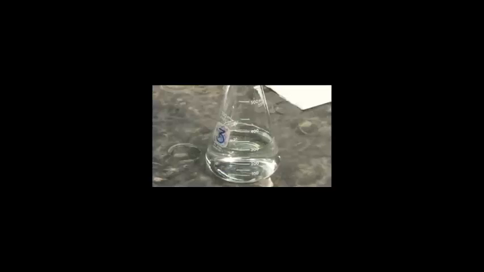And then once you add your 90% consumption of KMnO4, you can swirl your solution until it becomes colorless again. So in step 6, we added KMnO4 to our 90% consumption, and then we swirled it until the solution became colorless again.